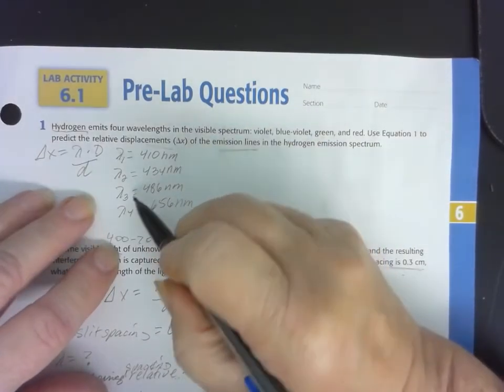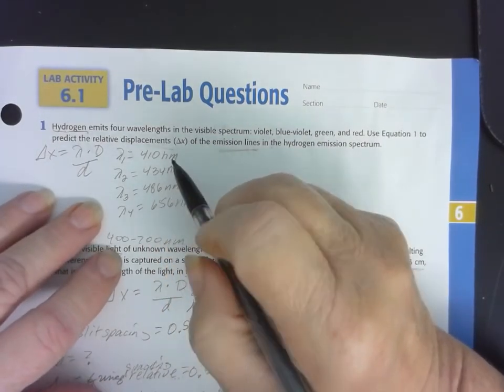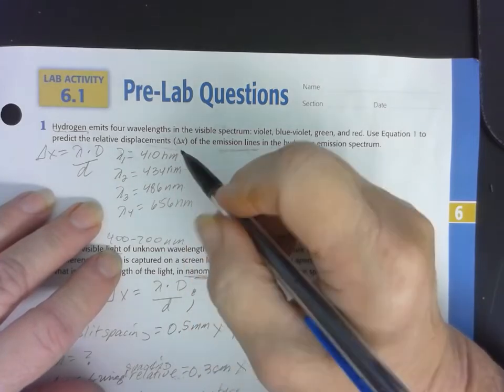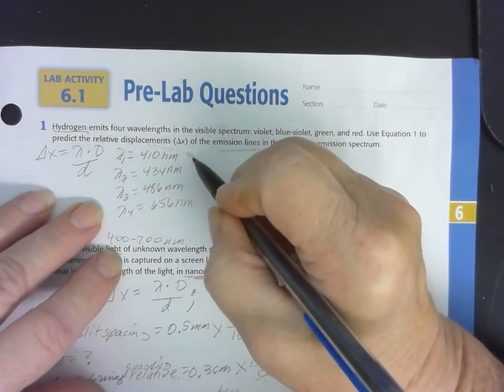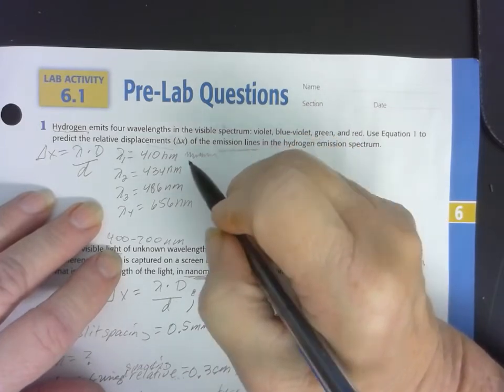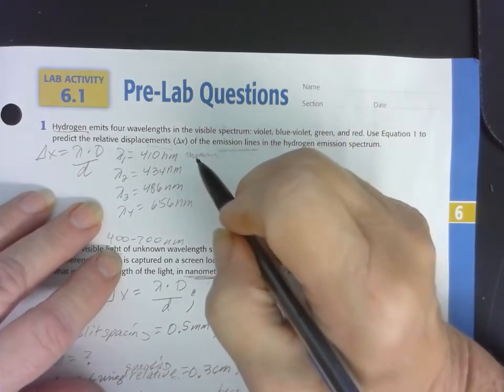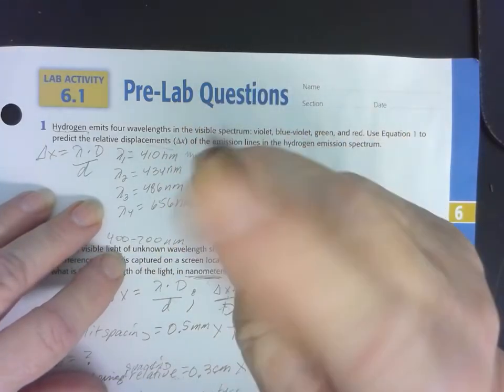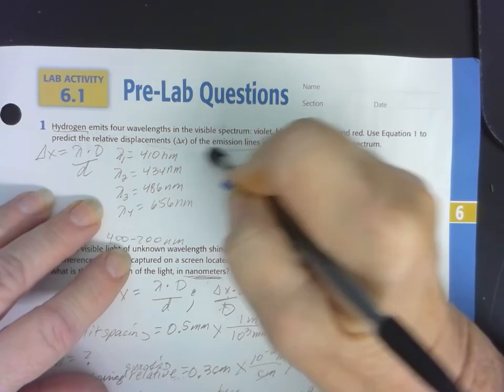Now remember what these values are. That's very, very small. That's a billionth of a meter. And so we're talking about the wavelength, that's the distance between the peaks of the light. We don't see actual wavelength. We see colors. That's how our brain interprets these wavelengths. So there are different wavelengths or different colors.